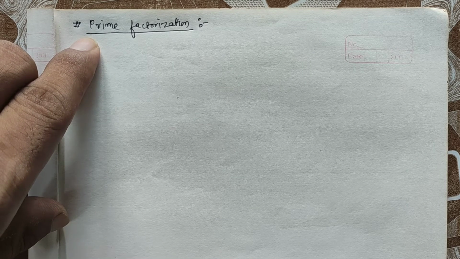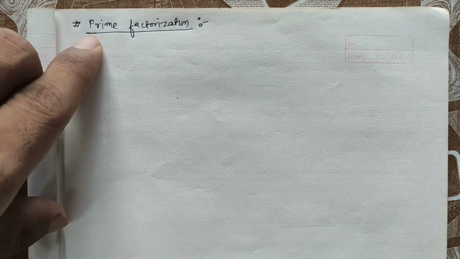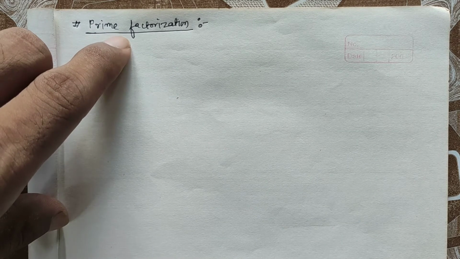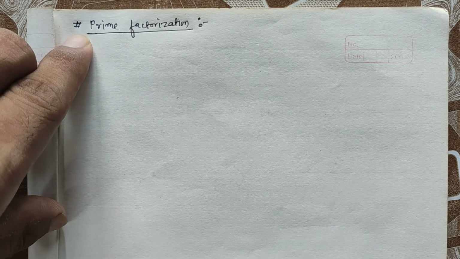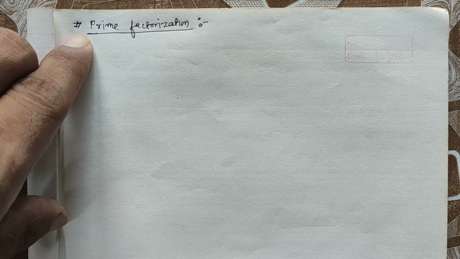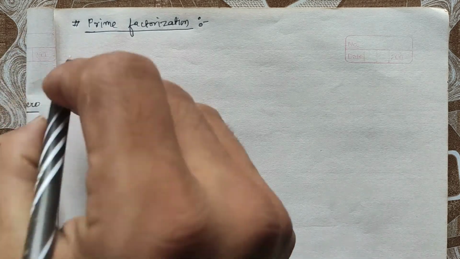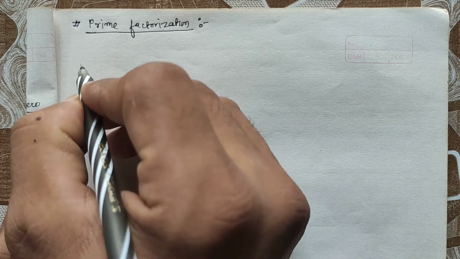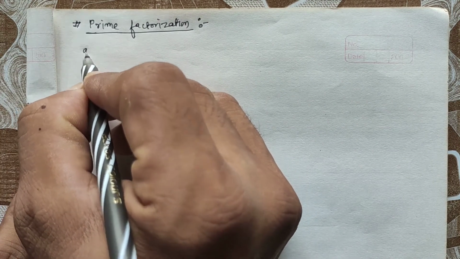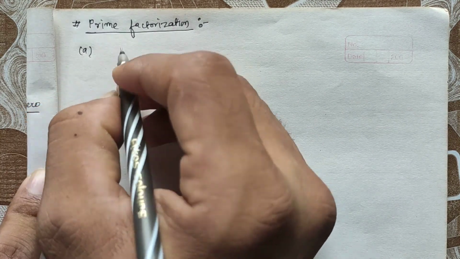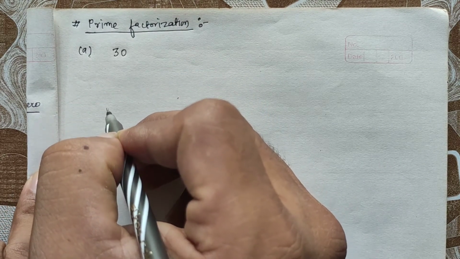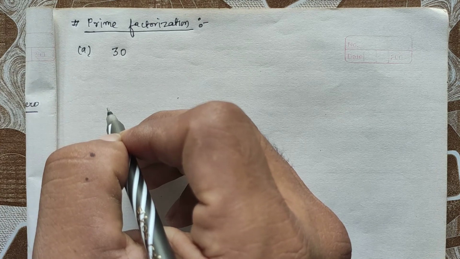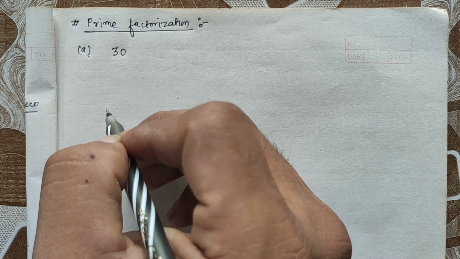What do we mean by factors? So prime factorization means factors that are only prime. So we are not taking any other factors, we are just seeing only prime factors. So how to find the factors? Let's see from an example, 30. So what are the prime factors? Let's find its prime factors by prime factorization.